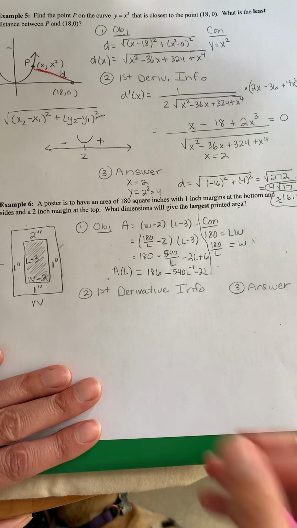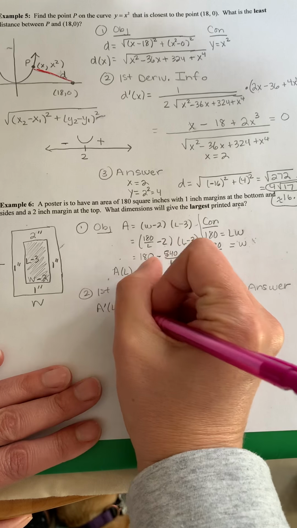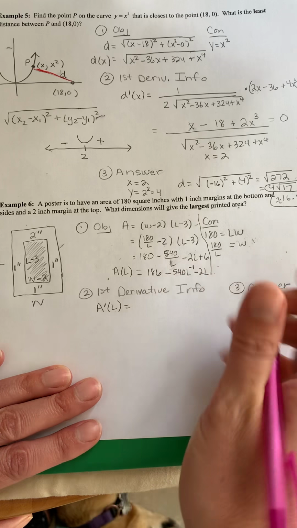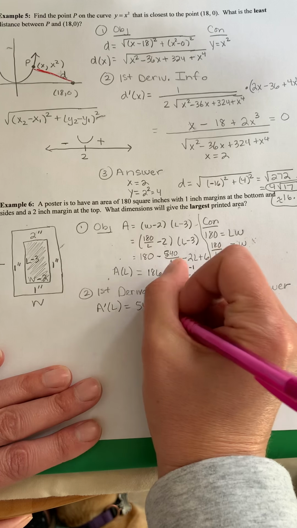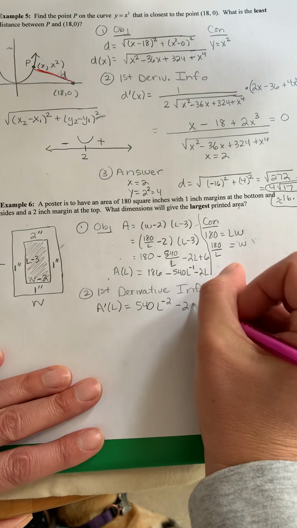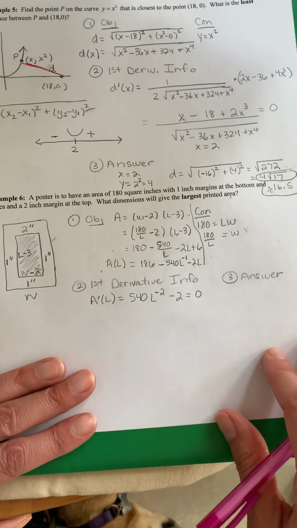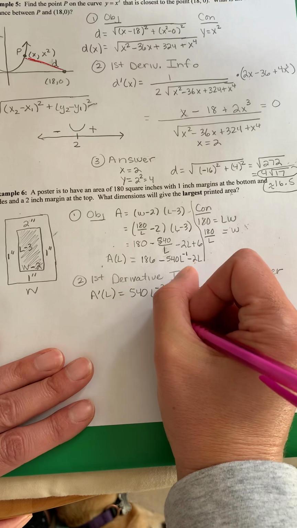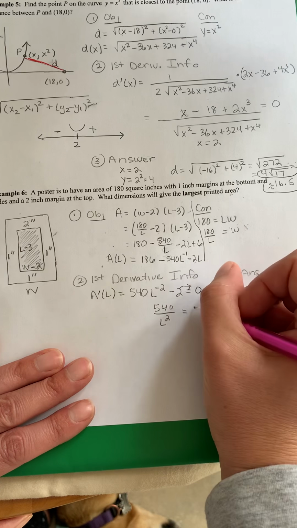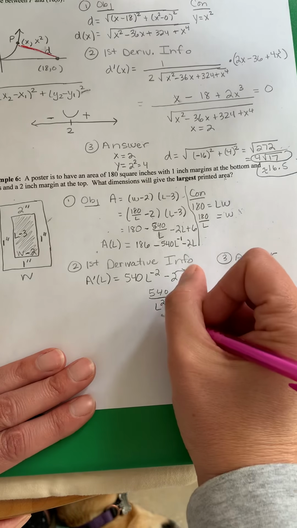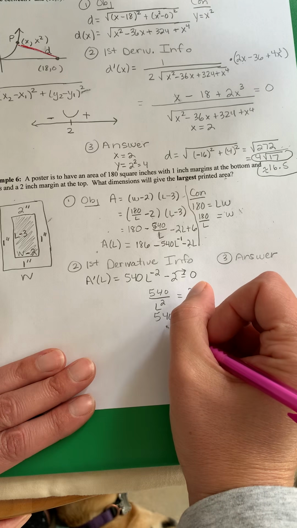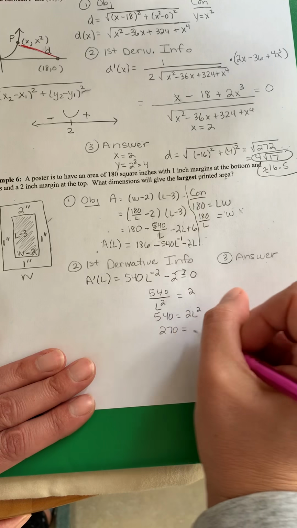Okay, now we're going to take the first derivative of that. So the first derivative with respect to L, this is going to disappear. Remember, this drops down and decreases by 1, so we're going to get a positive 540, and then L to the -2, and then here we're going to have a minus 2. Setting that equal to 0 to find the critical point, we're going to get 540 over L squared, that's equal to 2. So 540 is equal to 2L squared. We're going to divide by 2 to get 270 equals L squared.